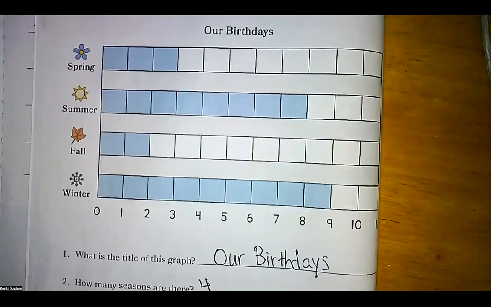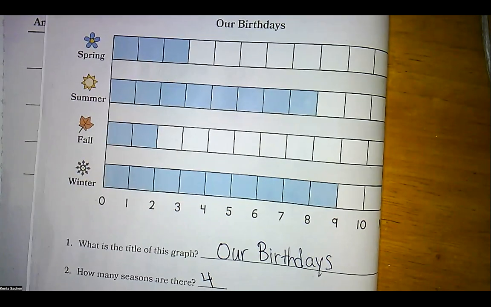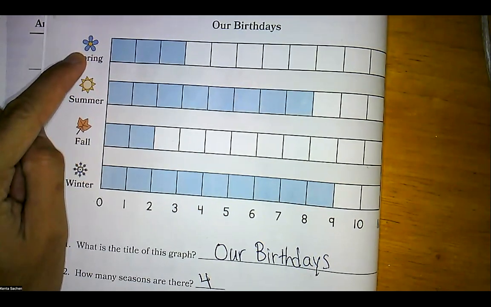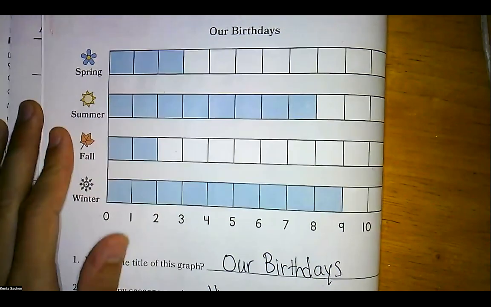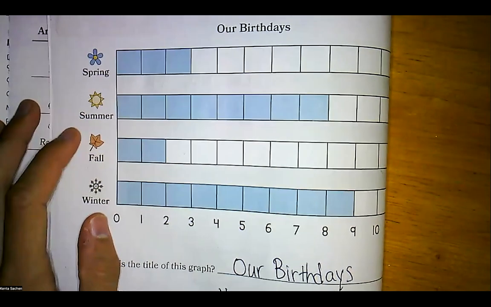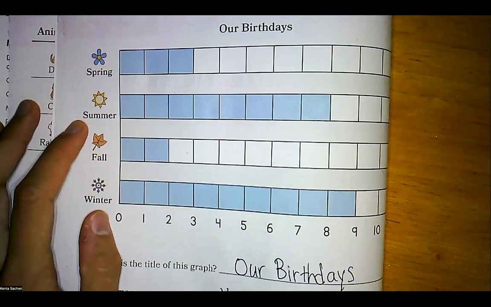We could also make a graph with our class, right? So raise your hand if you have a spring birthday. Nice. I'm a spring birthday too. I'm born in April. How about summer birthdays? Right, you get to enjoy the beach, have summer vacation. Raise your hands. Summer birthdays.